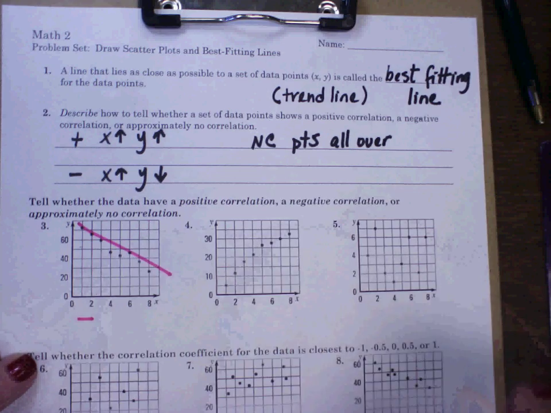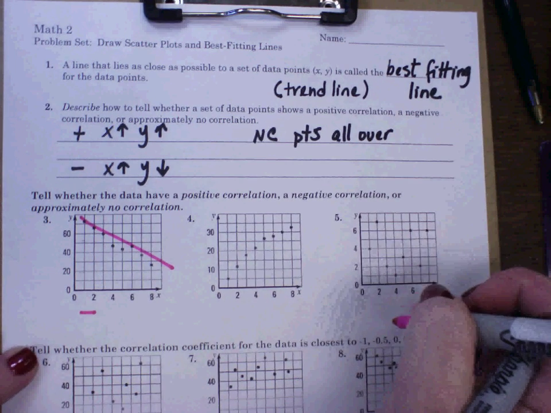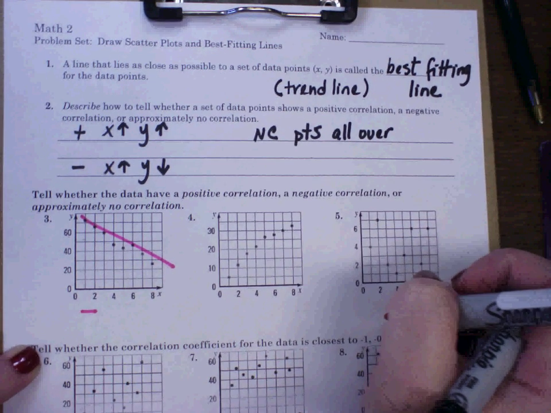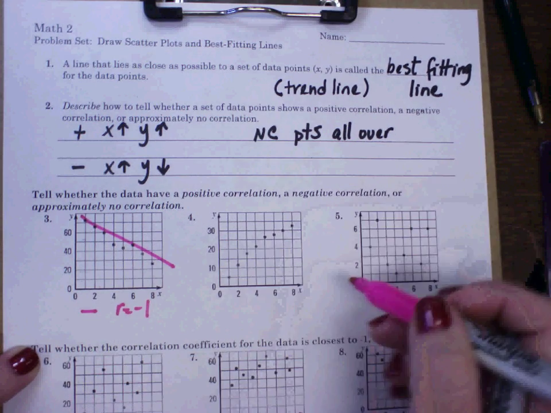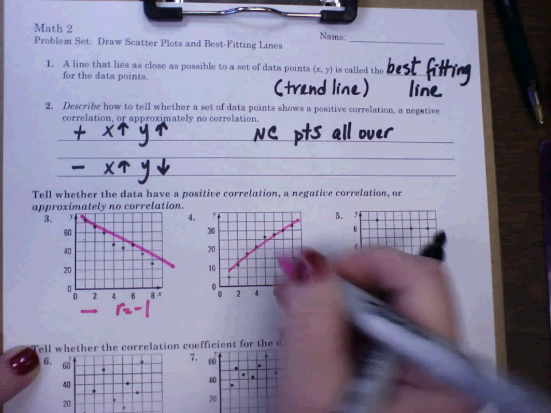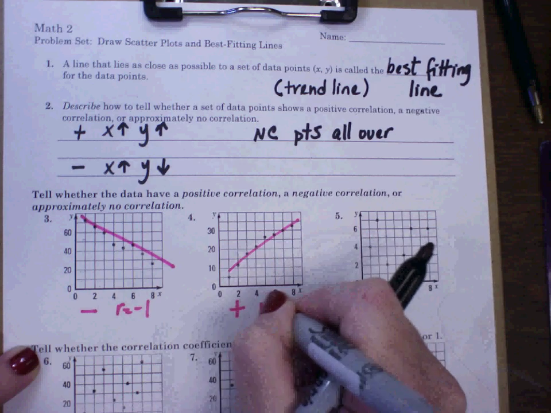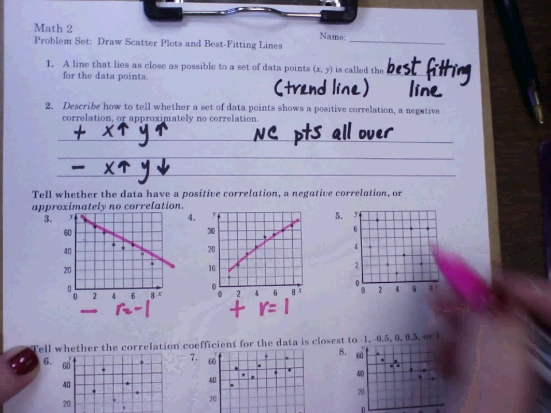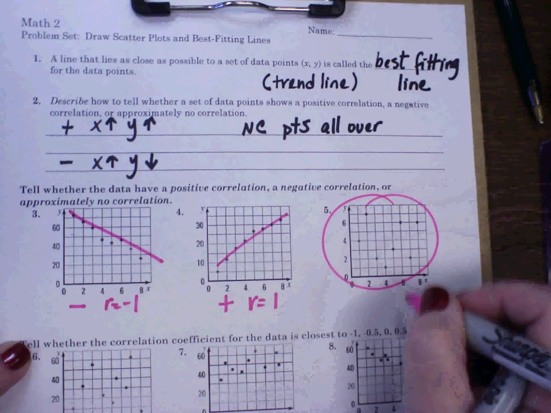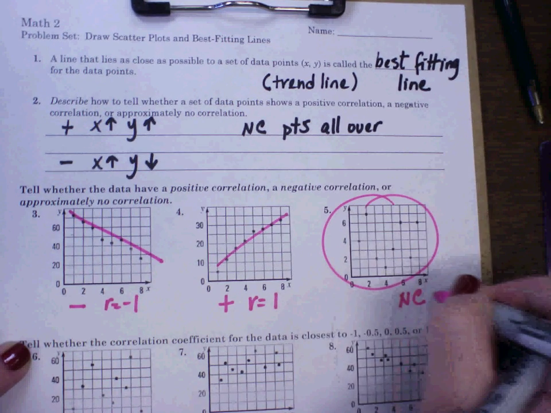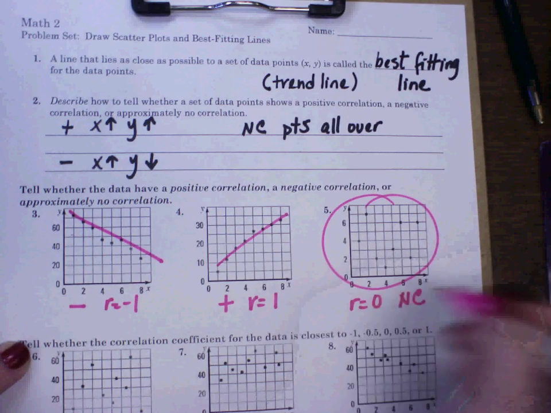Scatter all over or just all over? All right. Tell whether the data has a positive, negative, or no correlation. This one? Negative. What would the R be? Close to -1 or close to -0.5? -1. Very good.